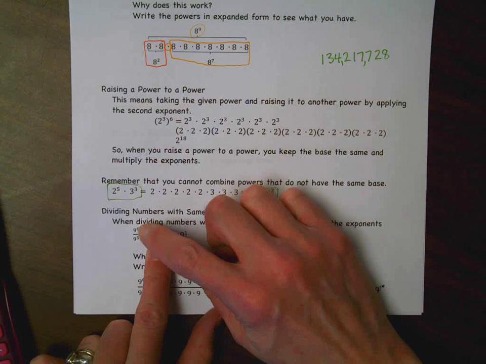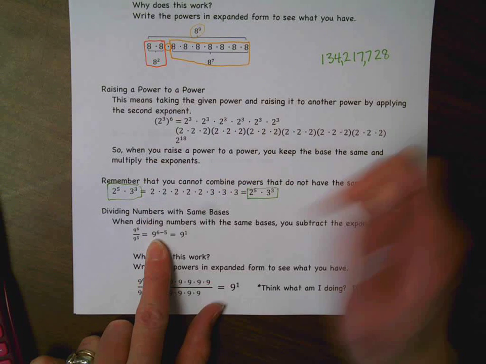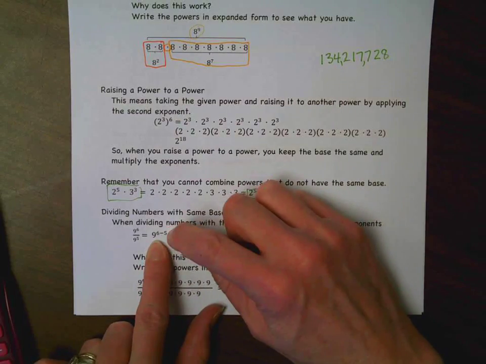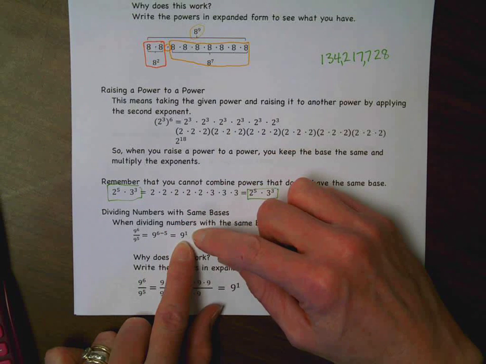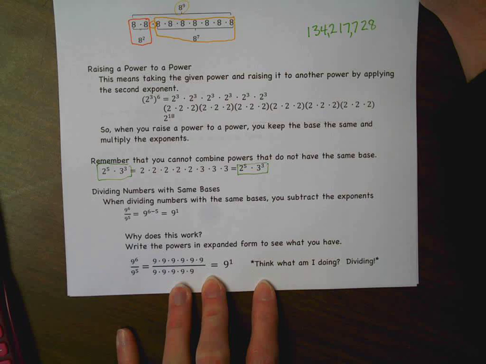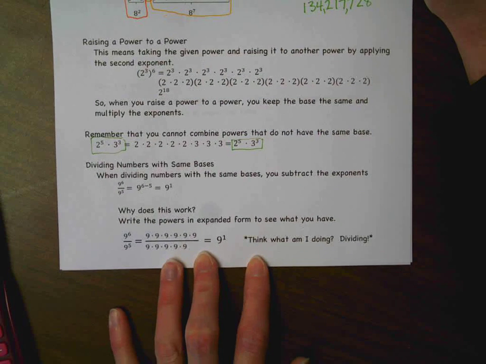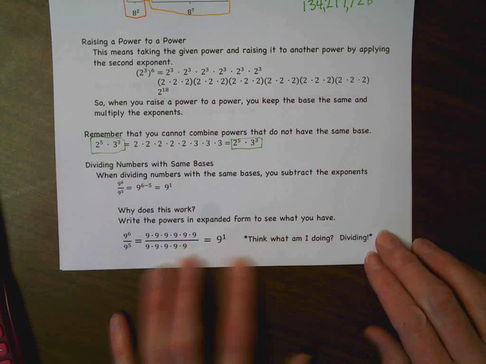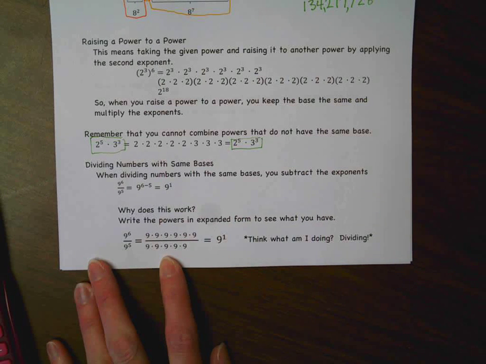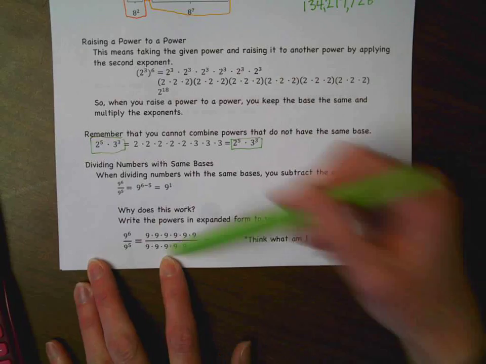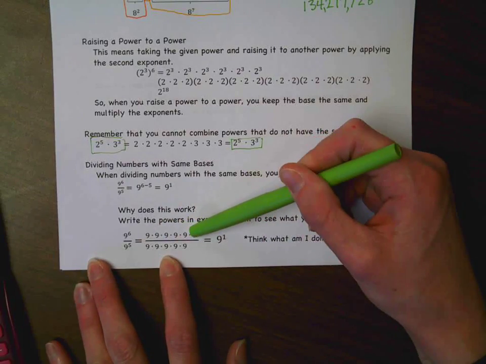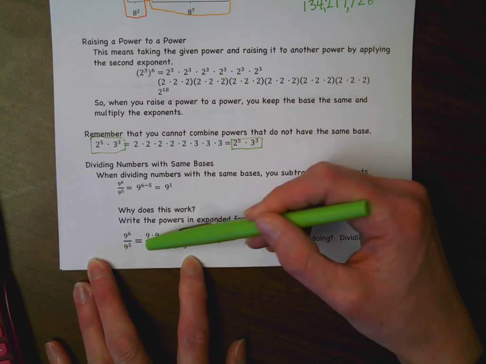So you take your 9 and then you subtract your numerator and your denominator. So it would be 9 raised to the 6 minus 5, which 6 minus 5 is 1. Okay? Now, some of you are thinking, well, how does that work? And it says, why does this work? And so we're going to show you right here. The reason why it works is write out the power in expanded form to see what you have. So 9 to the 6th looks like 9 times 9 times 9 times 9 times 9 times 9.